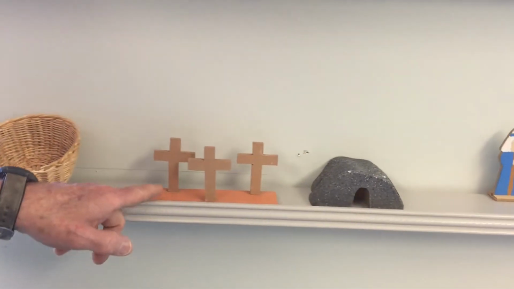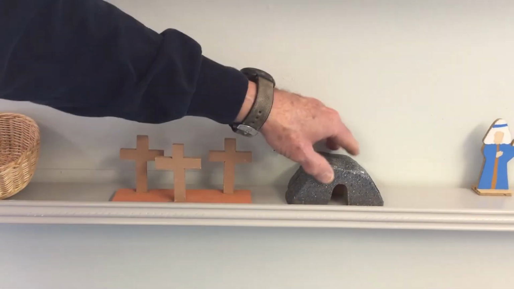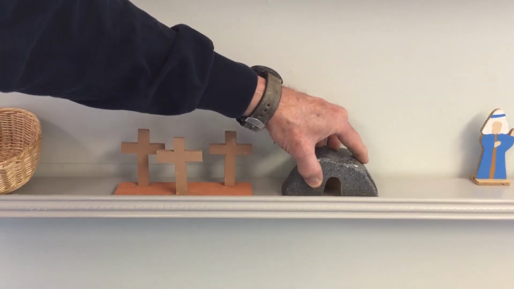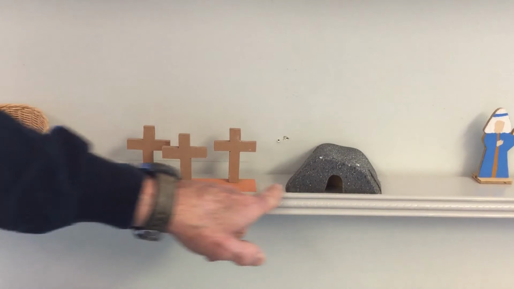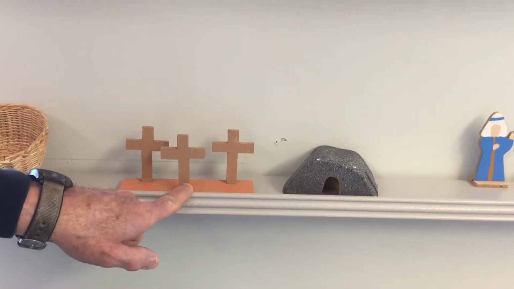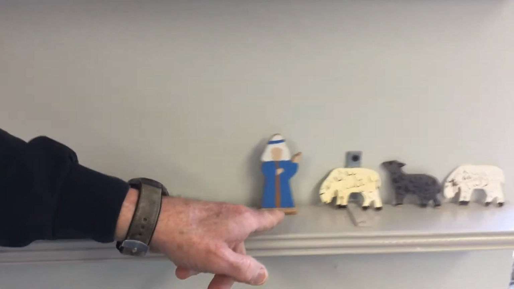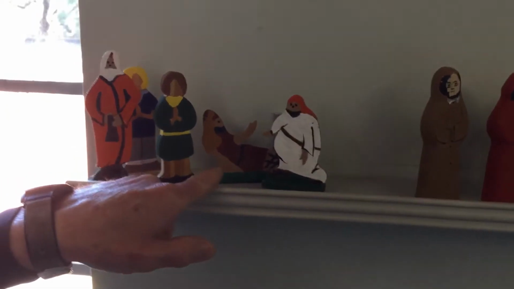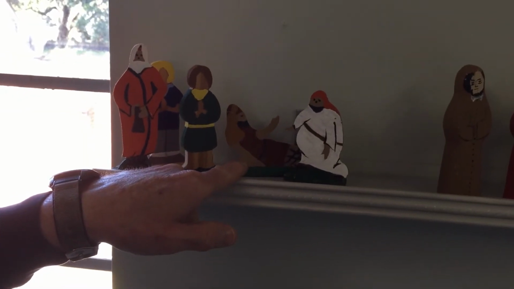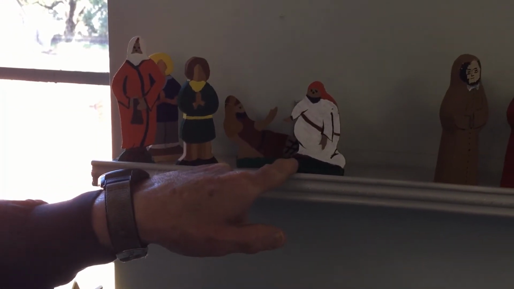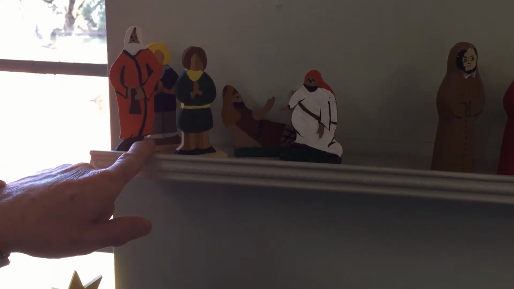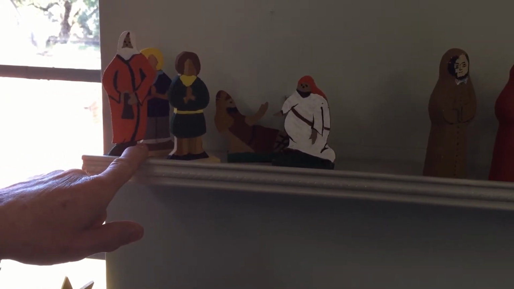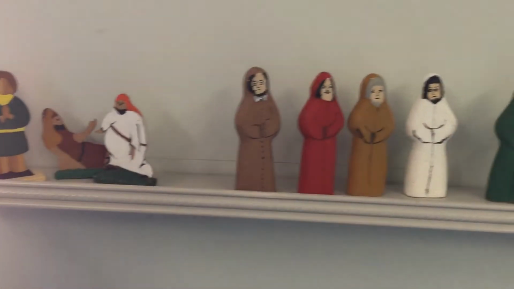In the middle are 3 crosses and an open, empty tomb. This is the Easter story. Here's another shepherd and sheep that follow. Over here, there's a person that looks like they need help, and somebody helping, and some people just watching and looking. We'll have to figure out what that might be about.